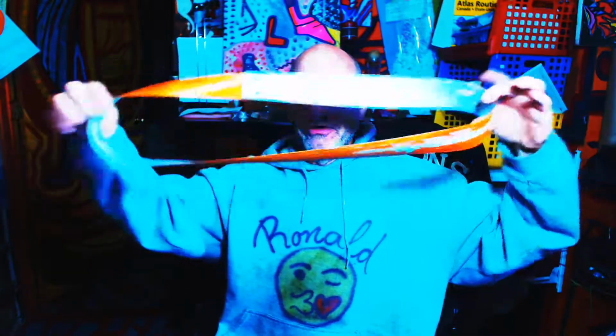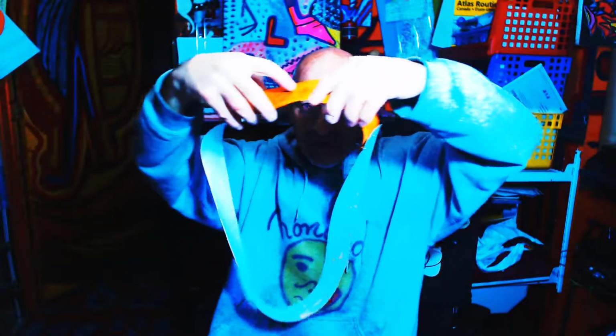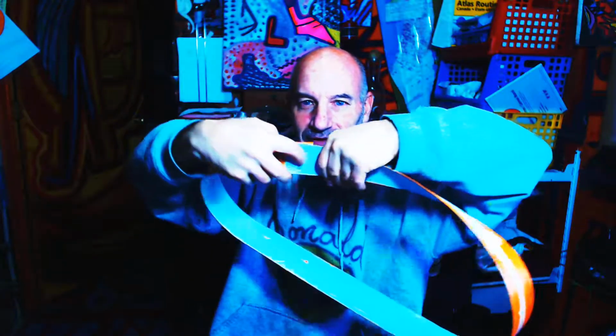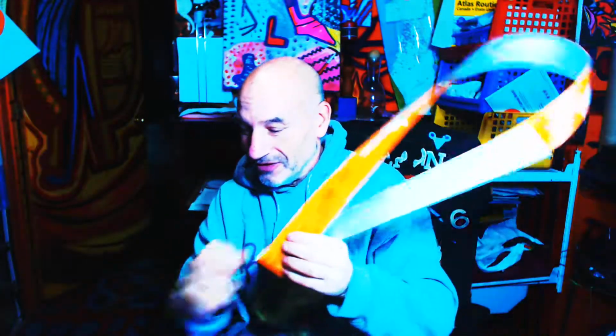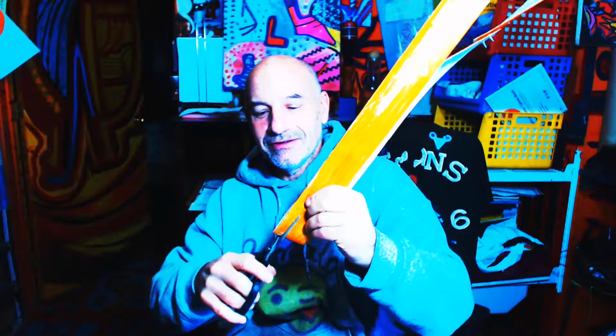Now I'm going to show you this. Right? Now follow my finger. My finger is always going to be on top. See the way my finger is always on top? Now my finger is no longer on top. That's right. It's curved. So what I'm going to do to this thing is I'm going to cut it.